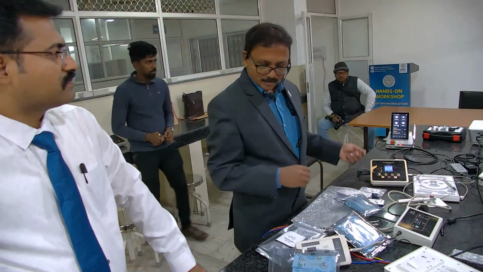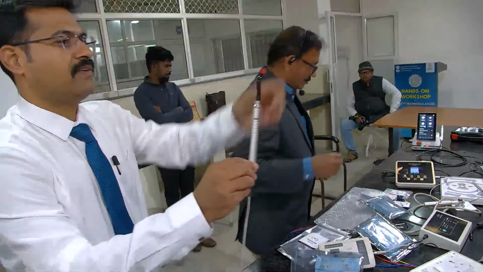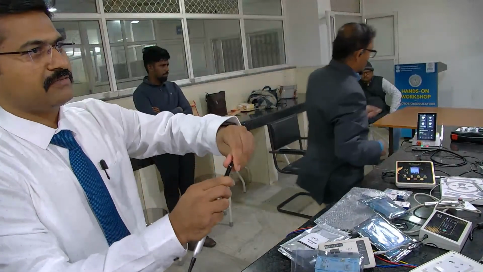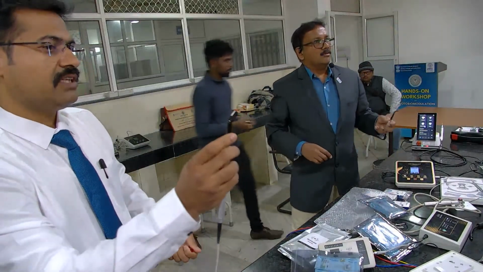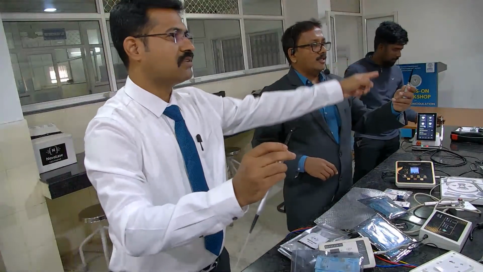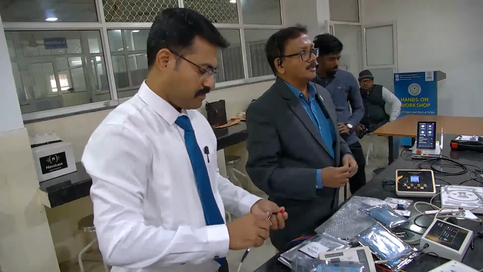8 mm or 3 mm. This is the 8 mm tip. We have something called auricular tips for auricular medicines. You can go for a 3 mm or 8 mm. Anything you have at your disposal, you can use it.